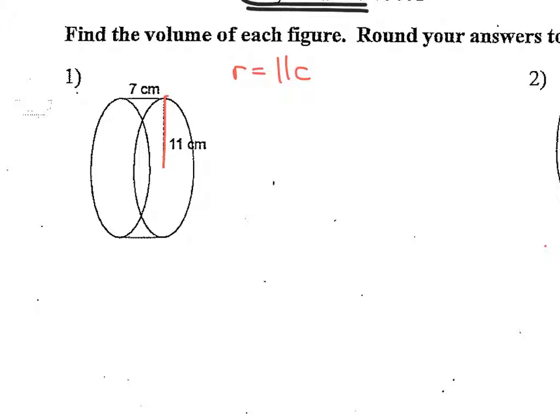In this case, our radius is 11 centimeters. To find the volume, we're going to multiply pi times the radius squared times the height, which always is what connects the bottom circle to the top circle. So the height in this case is 7 centimeters.